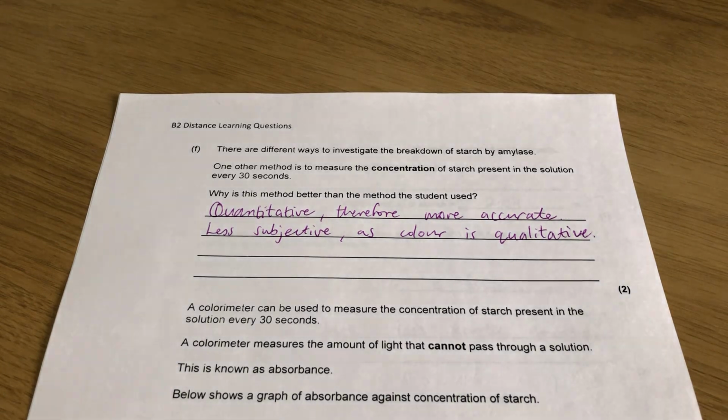Okay, so they're actually measuring the concentration. Haven't told us how, they've just said that they can actually get a numerical value for measuring concentration. So that's the first mark. It's a quantitative result, therefore it's going to be more accurate. Okay, it's not going to have that subjective nature. And that's the second mark. It's less subjective because colour is a qualitative measure. Okay, so it's a quantitative measure rather than a qualitative measure.